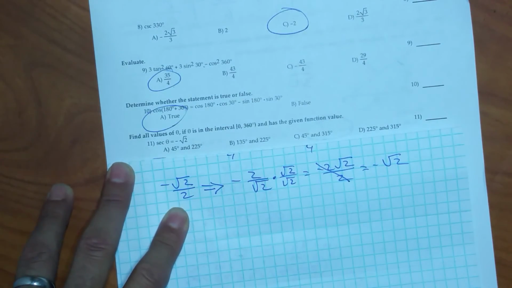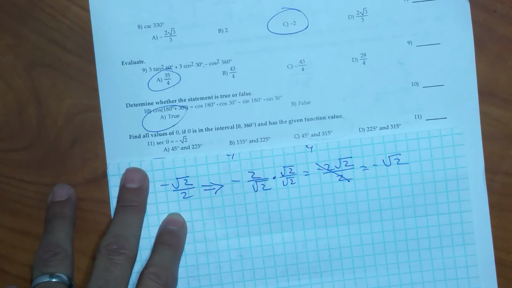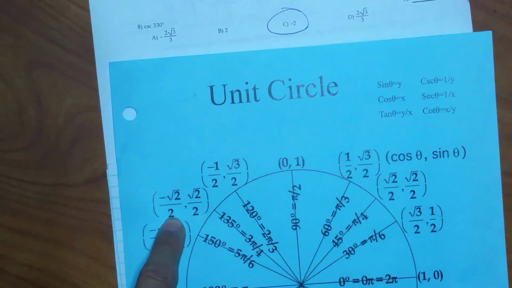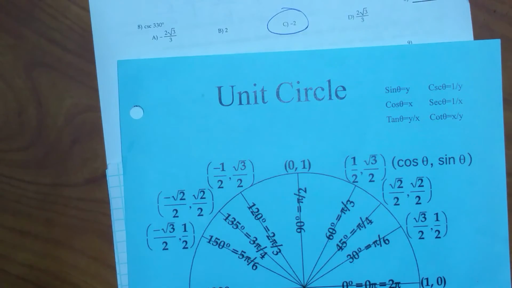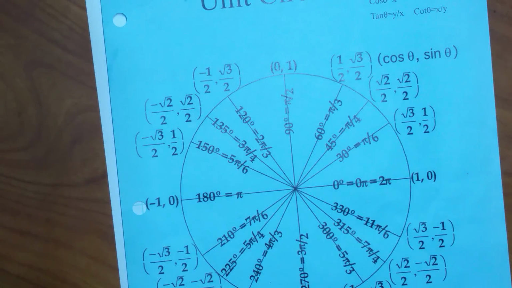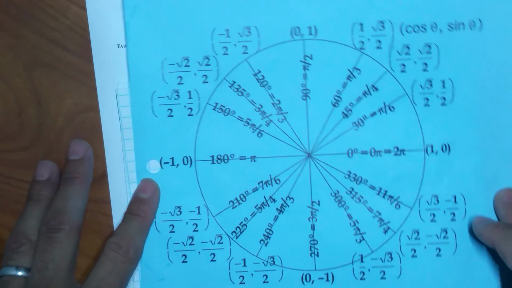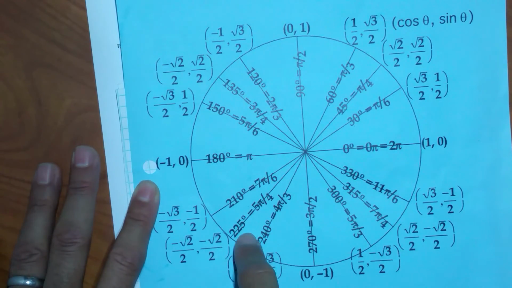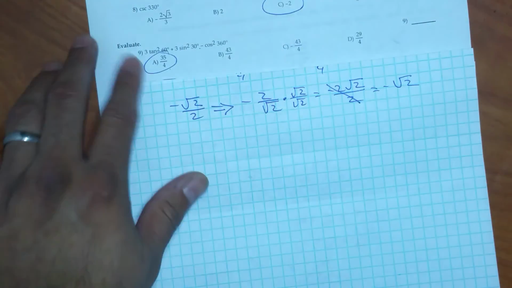There it is. There's my negative radical 2. So therefore, it's going to work at this value, isn't it? 135. Is there another place that's going to have the same value? Right there, 225. 225 is my other one that has the same value. So my answers are 135 and 225.